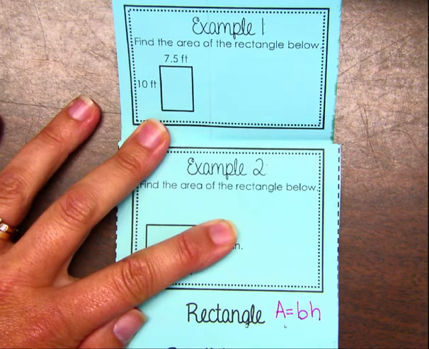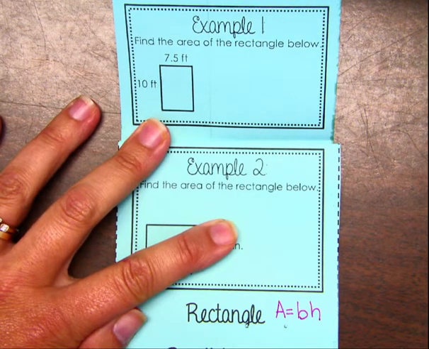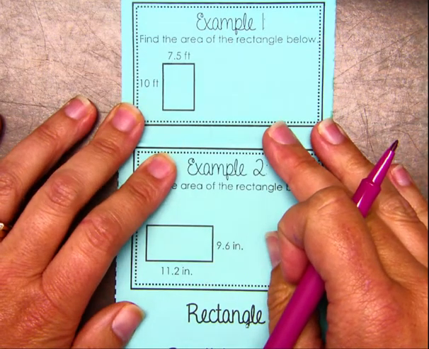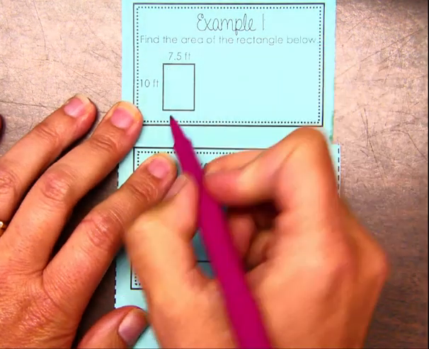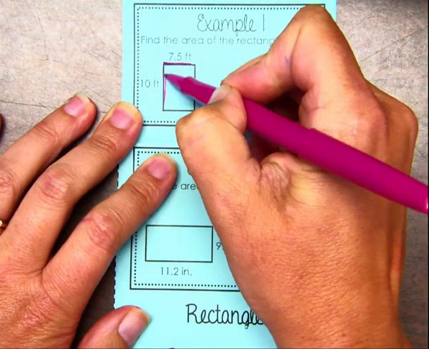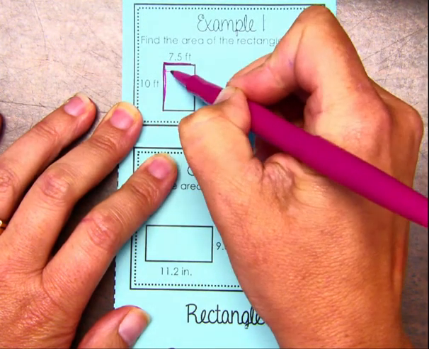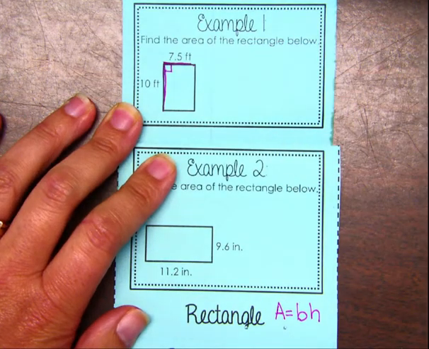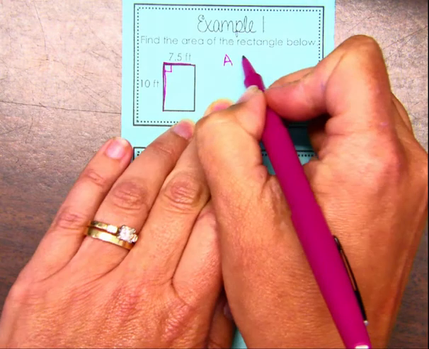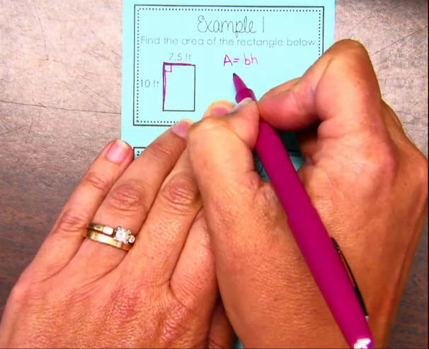Now, with the base and the height, no matter what the shape, the base and the height always have to form 90 degrees. So if we're looking at example number 1, we have our base and our height, which are two sides that come together to form 90 degrees. So those two sides right there form 90 degrees. So one of them is going to be our base, the other one's going to be our height. So area of this rectangle is base times height.